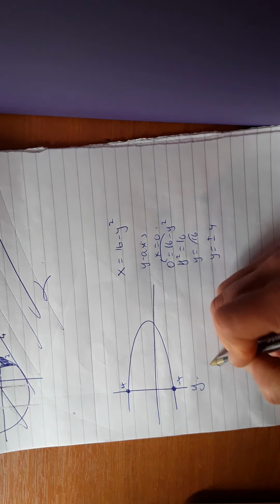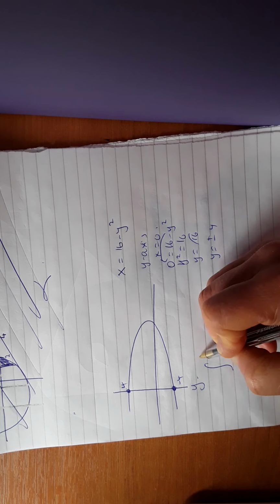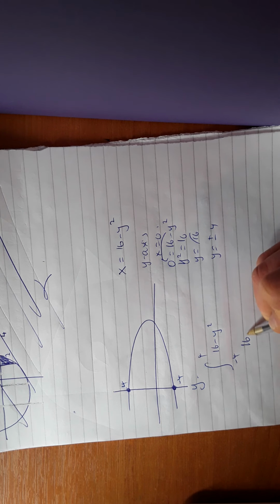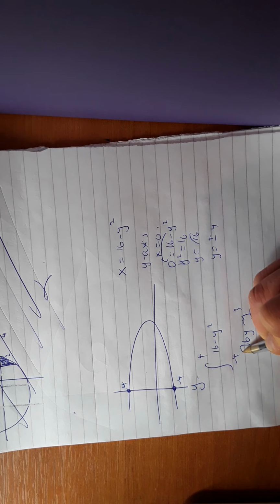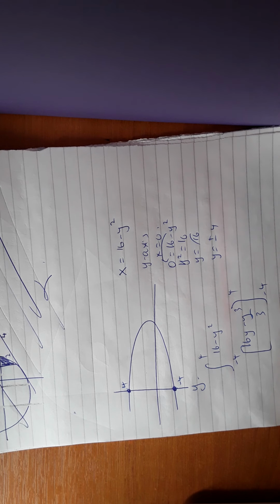And again, you'll integrate this time 16 minus y squared, 4 and minus 4. You're just using y's instead of x's. And you sub in each one. Is that okay? So it might just be written a little bit differently.